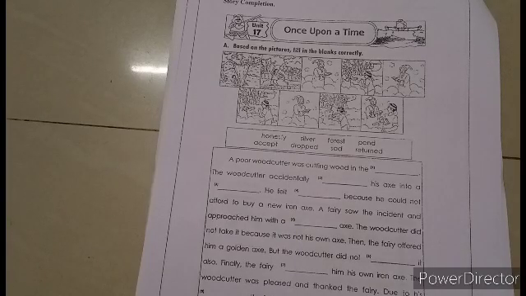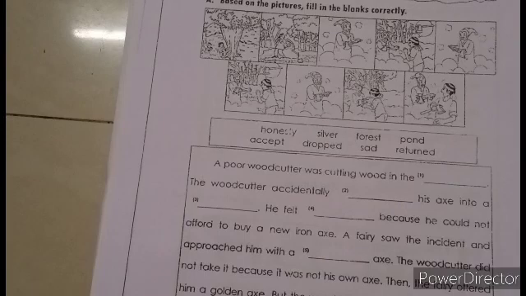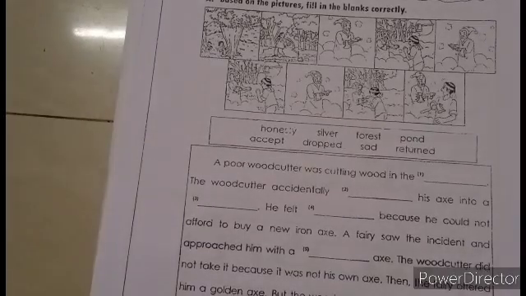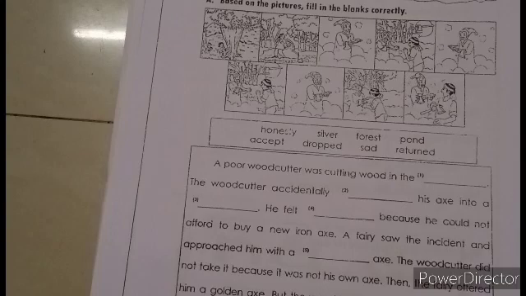Okay, see, in the very first picture, what is going on? Please concentrate here everyone and see in the very first picture what is going on. Yes, there is a man who is cutting a tree. Then what is happening next? Suddenly the axe falls down into the water, and then the water god appears, and after that he came with golden and silver axes first. आप सभी को स्टोरी पता है इसका मतलब.